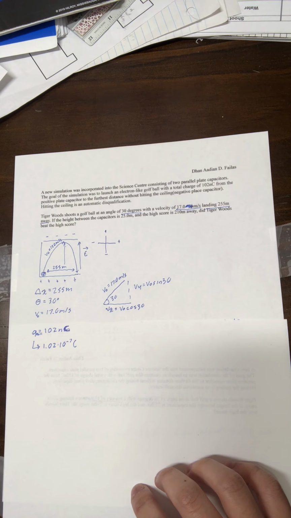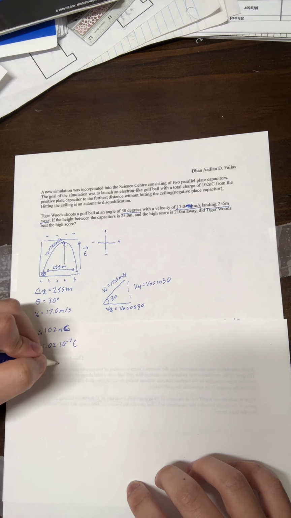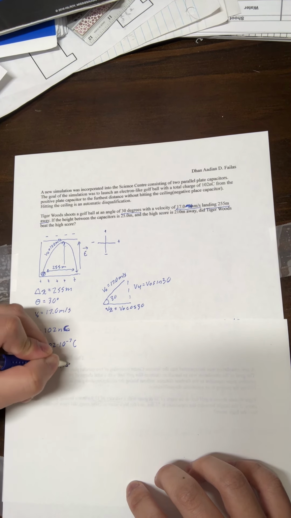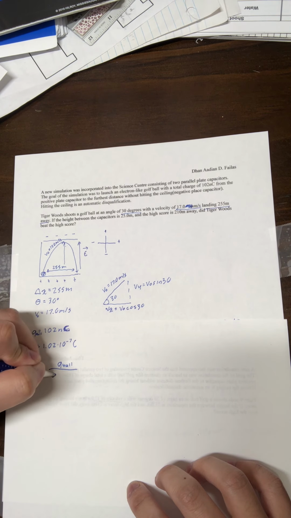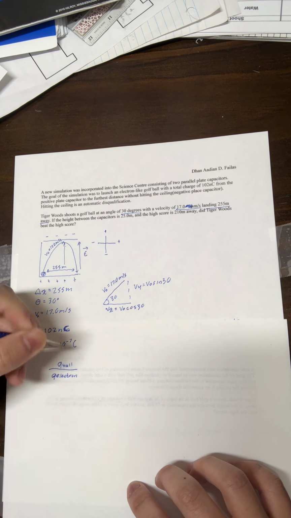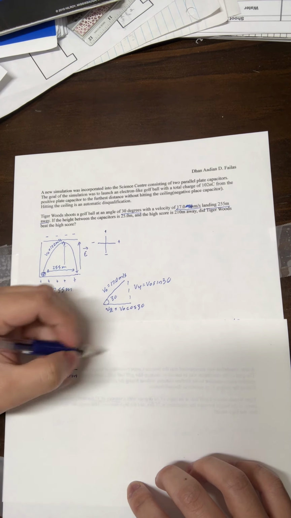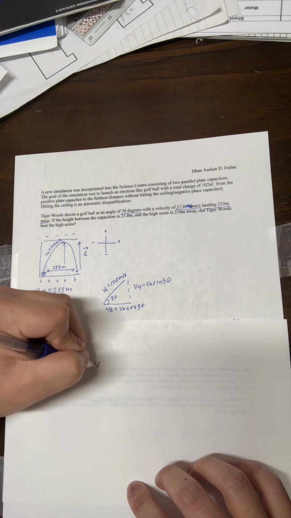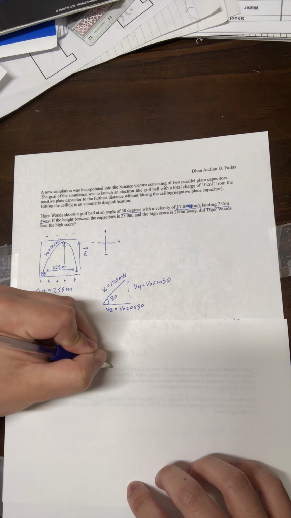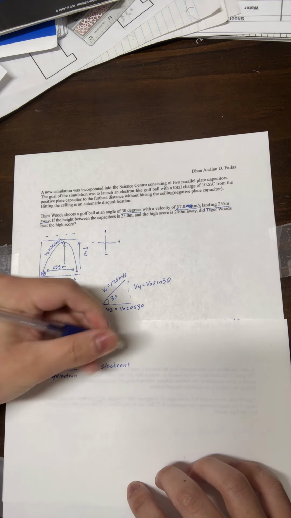Okay, so how I'm going to approach this is we know the Q of the ball, and we know the Q of an electron, which is a constant. Once we do this, we're going to get the number of electrons, because the units would cancel each other out.